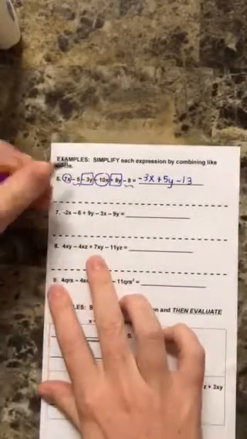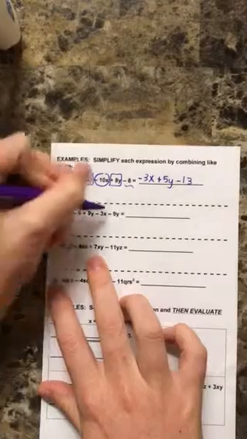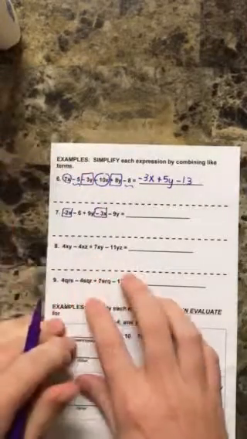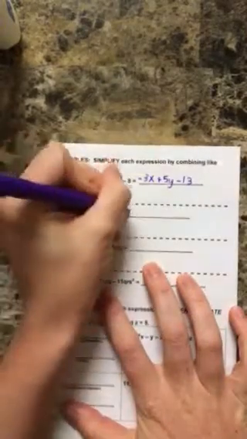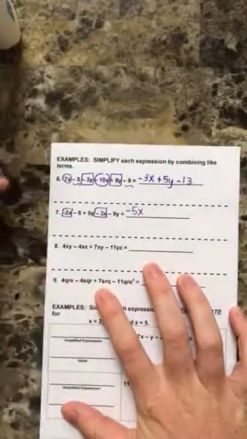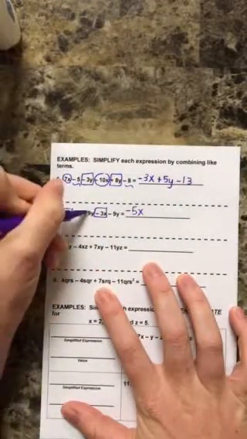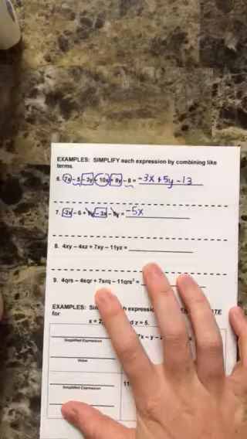Let's see, the next one. Okay, so negative 2x and negative 3x would give you negative 5x. 9y minus 9y is going to cancel out, so this would be negative 5x minus 6.